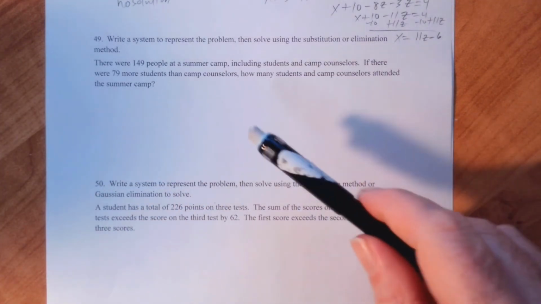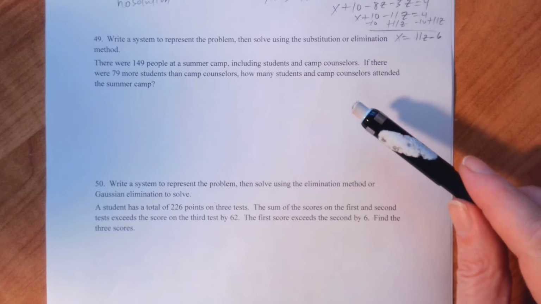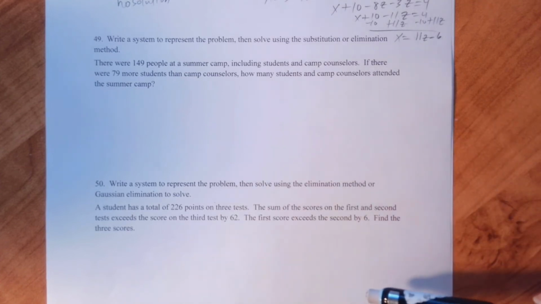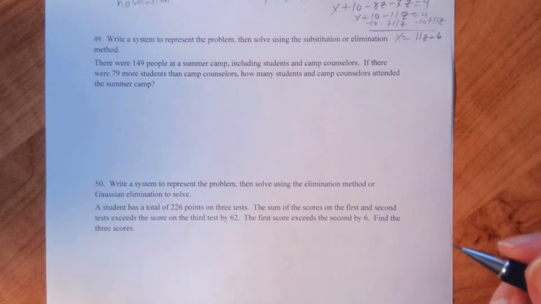I think on the first one, because it's pretty simple, I'll just use elimination. But on the second one, we'll definitely use the calculator, although it's not too hard to do it by elimination or substitution.